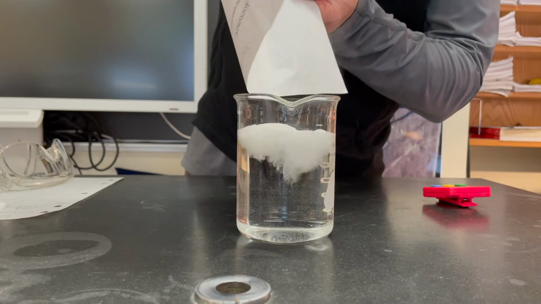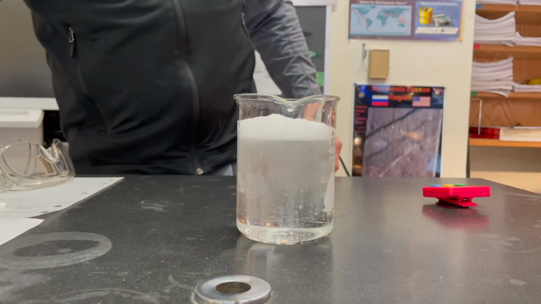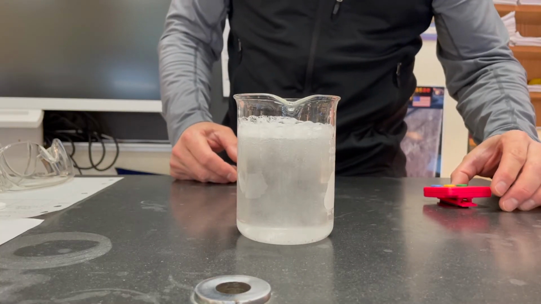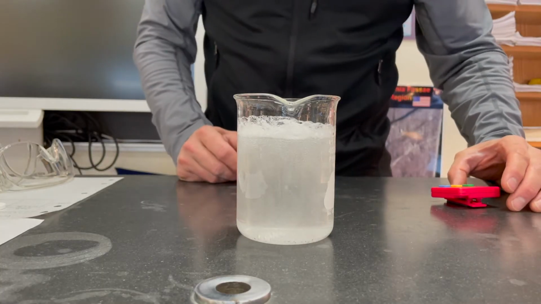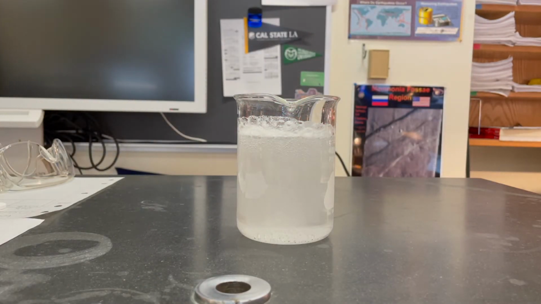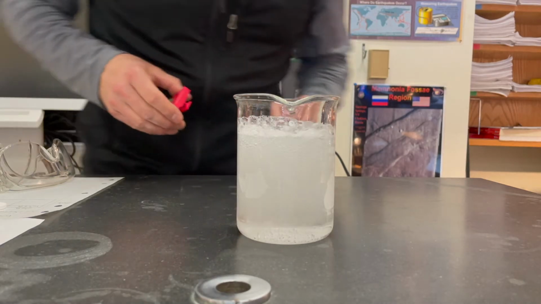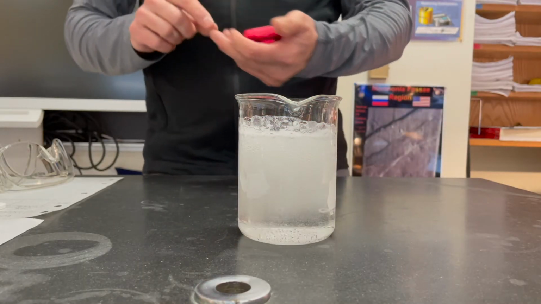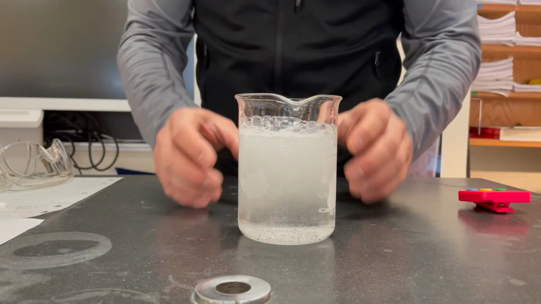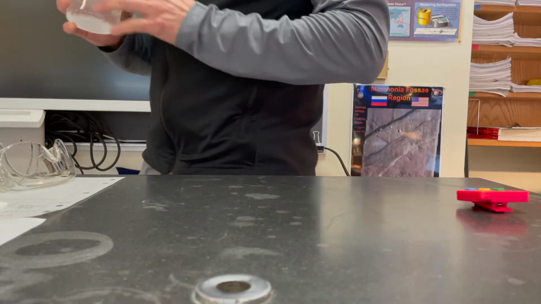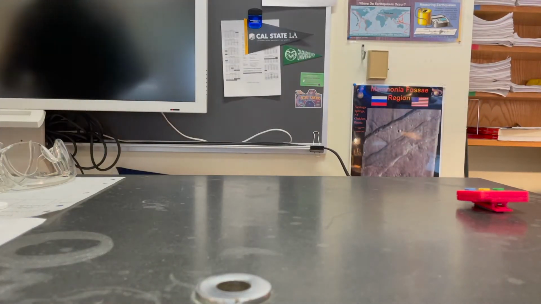Here we go. The powdered one goes in. Much more aggressive bubbling there. The dissolve rate certainly looks like it's happening much more rapidly. And our timers are going. Finish this out. And I would say that is done. Stop your timers, and record the time that you got for the crushed tablet. It appeared to be a much more rapid reaction there.